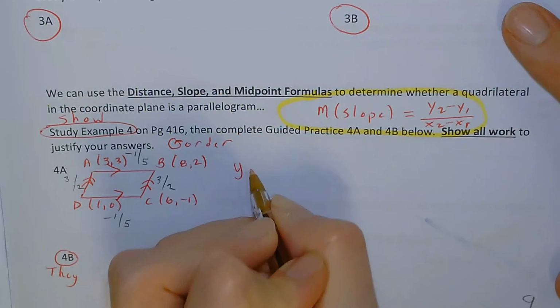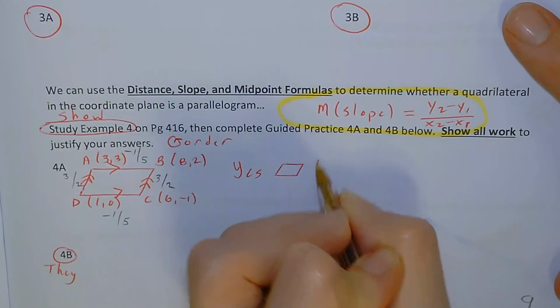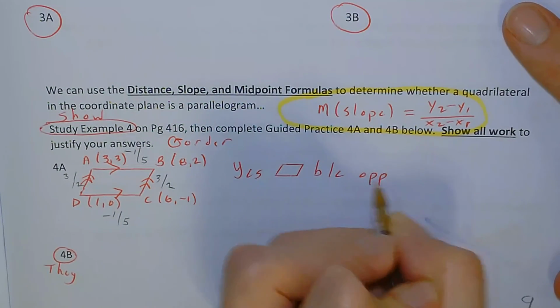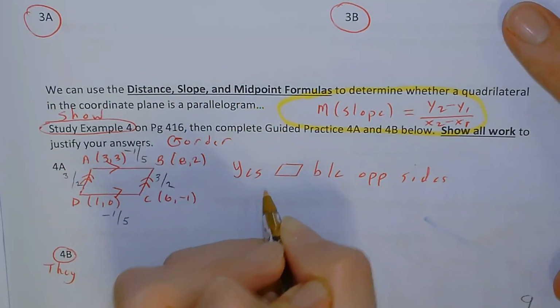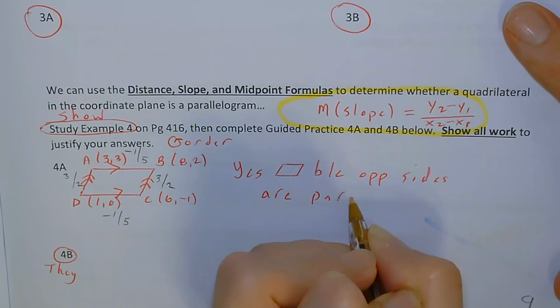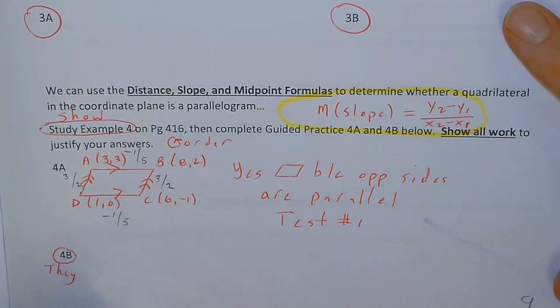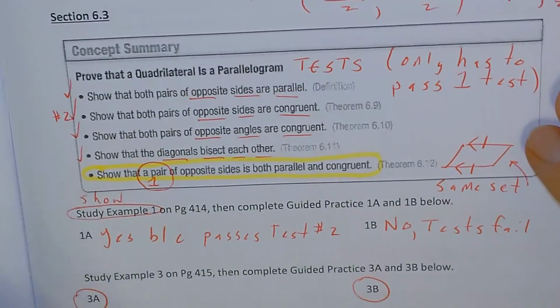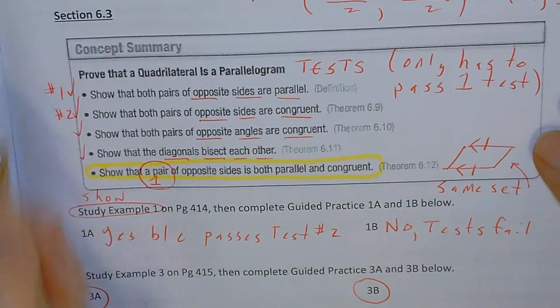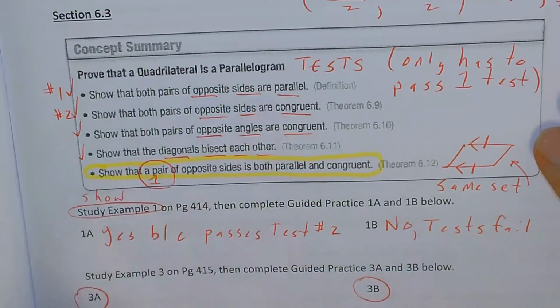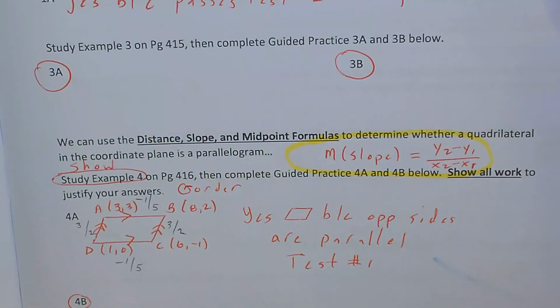So you would say, yes, it's a parallelogram because opposite sides are parallel. And I'm going to call that test number 1, which would go with this test right up here, which would be showing that both pairs of opposite sides are parallel. So you would be using slopes to do that.